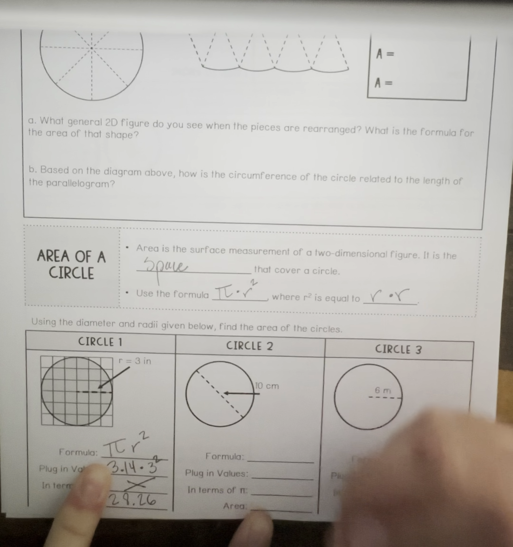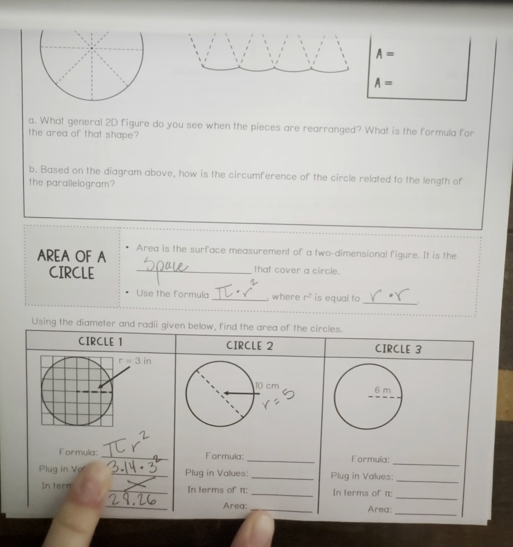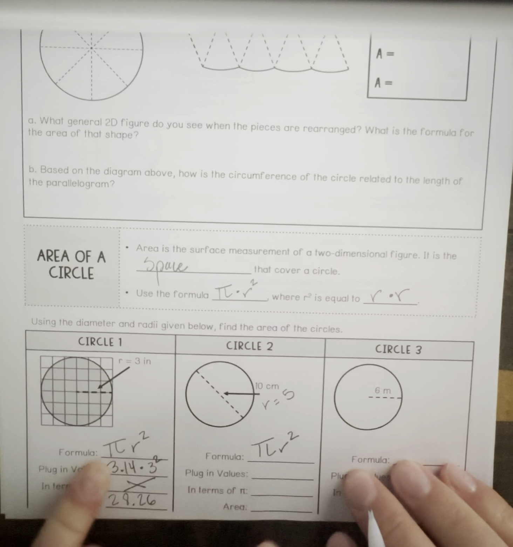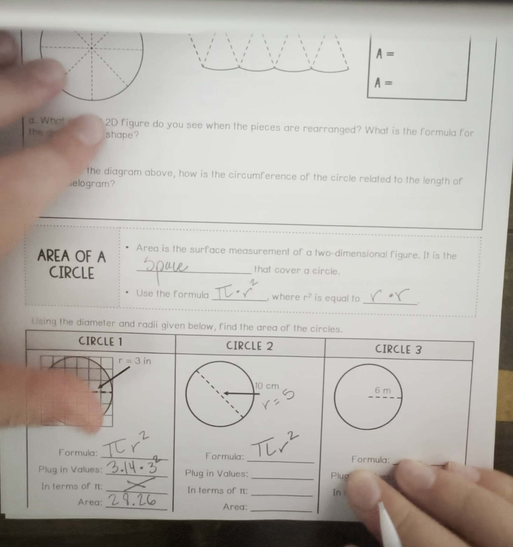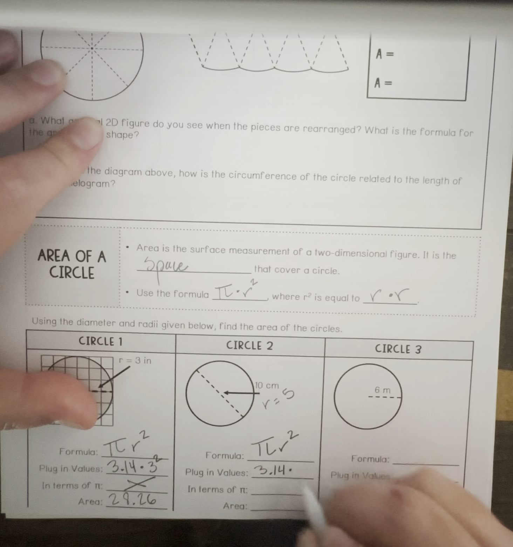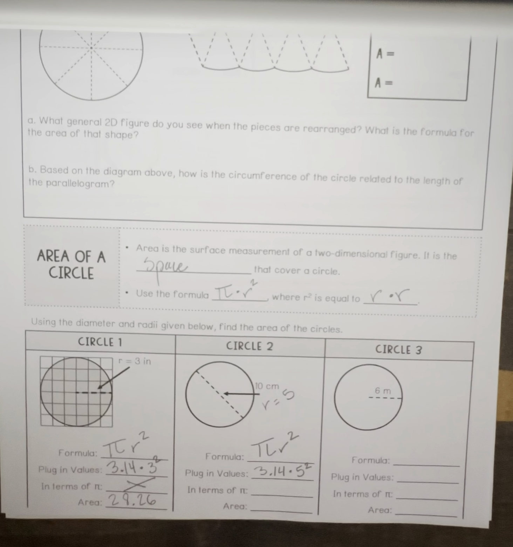So if my diameter is 10, divided by 2 is 5. That means my radius is 5. The only formula for area of a circle is pi r squared. So I'm going to do 3.14 times 5 squared.